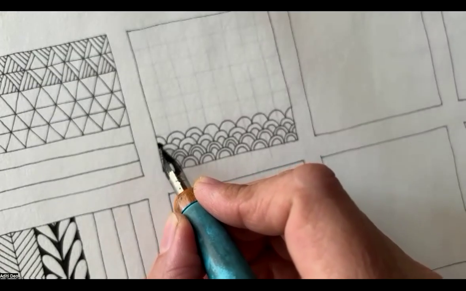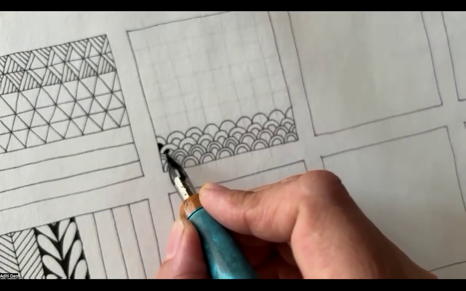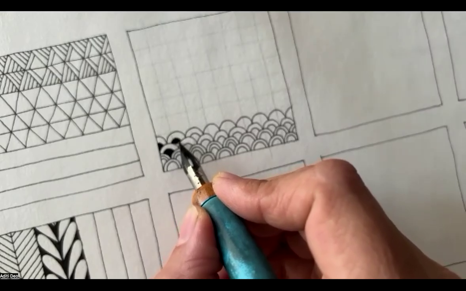But keep your textures clean. Don't, oh, I was not to color this one. Sorry. Anyway. Don't fill it up so much that you can't appreciate it.